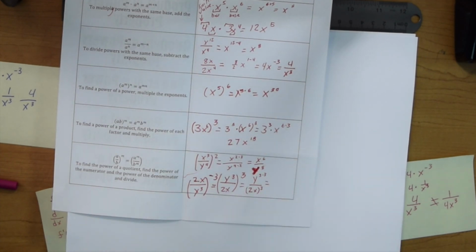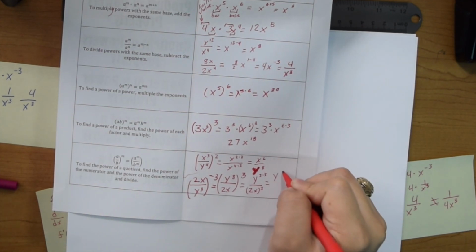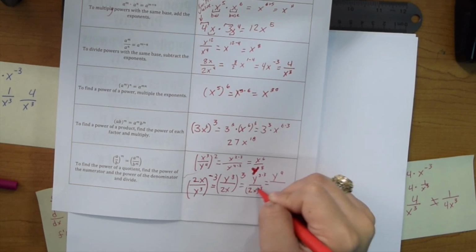What happens now? Yeah, so this is going to be y to the 9th. 3 times 3 is 9. Over, you go ahead and distribute this 3 as well.